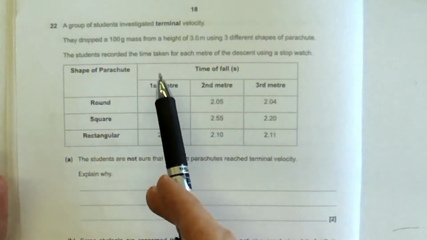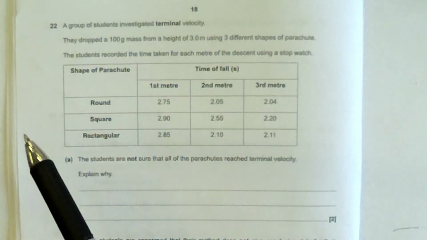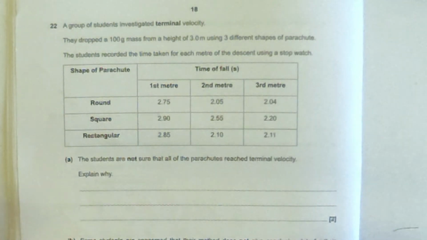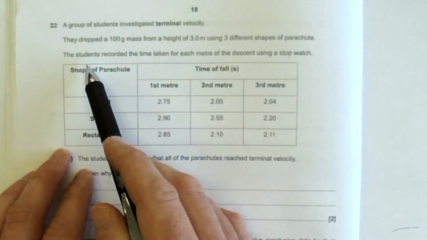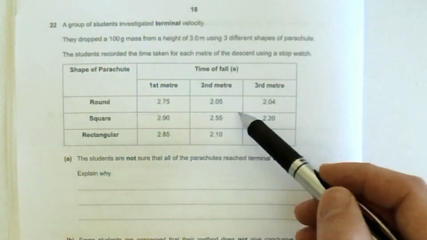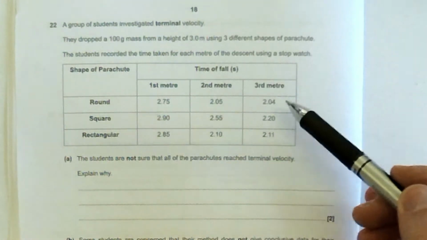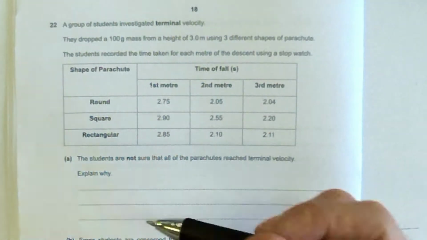Okay, so the students are investigating terminal velocity, which is the steady speed that you reach when the weight equals the air resistance when you're falling. They dropped a 100 gram mass from a height of 3 meters using 3 different shapes of parachute. The students recorded the time taken for each meter of the descent using a stopwatch. Here they are, round, square, rectangular, different times. The students are not sure all of the parachutes reach terminal velocity.